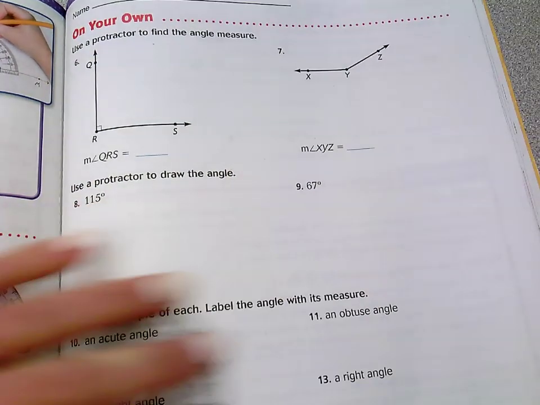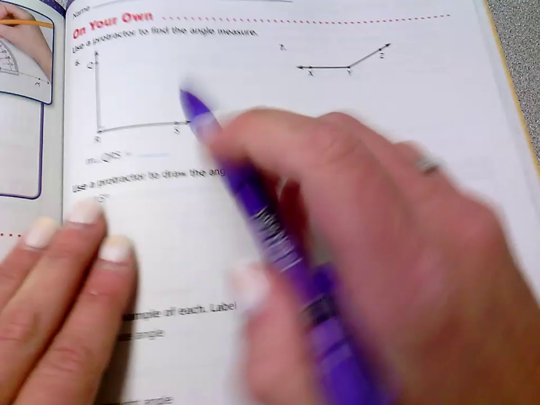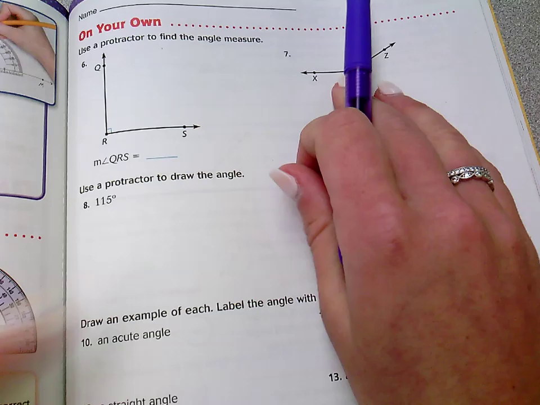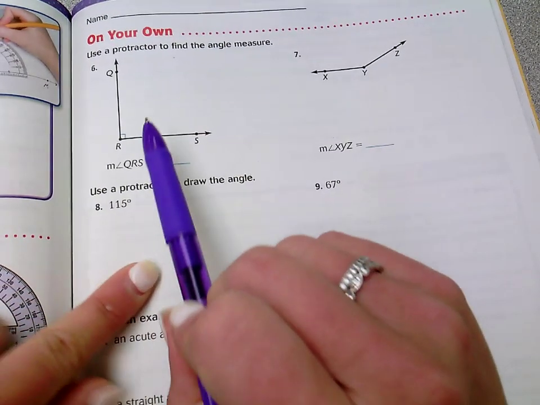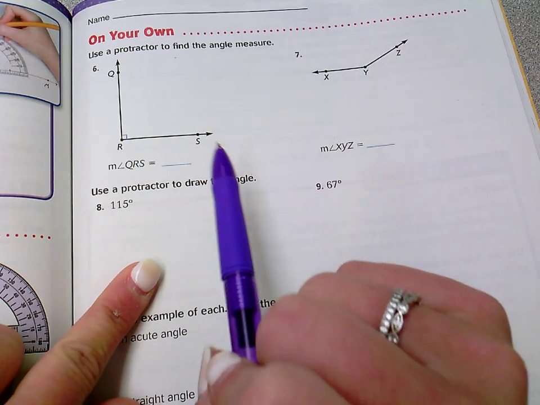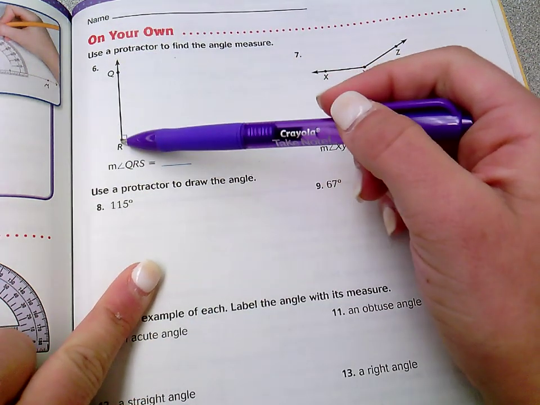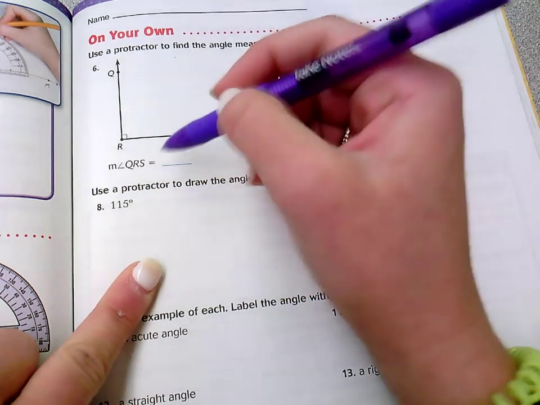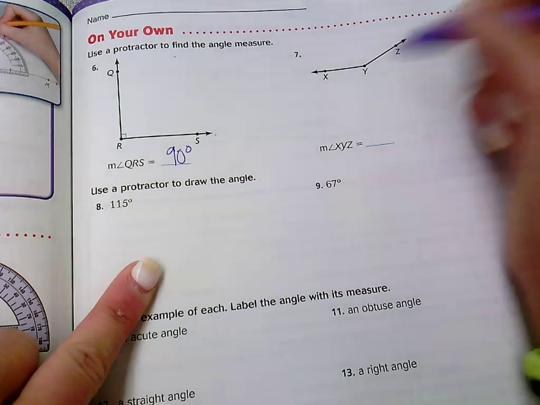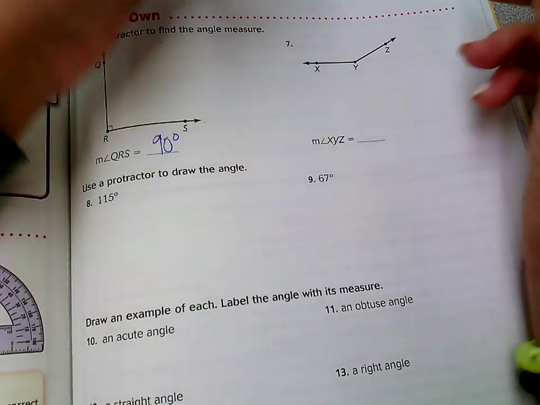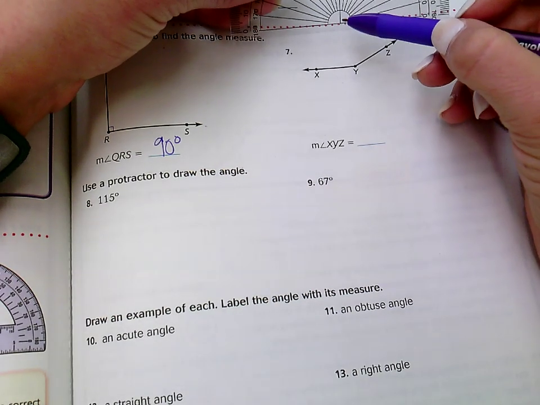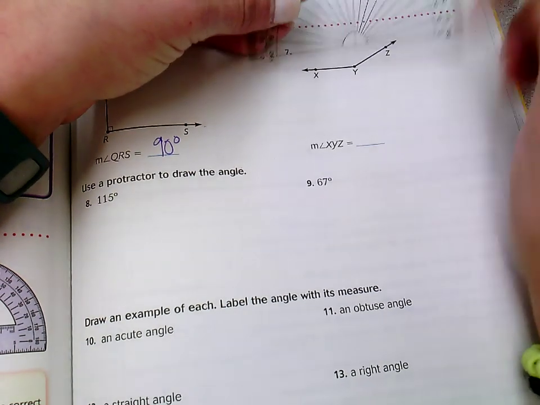Let's take a look at number 6. Use your protractor to find the angle measure. Step 1, you really don't even need to use your protractor, because you can see right here it's a right angle with the box, so you know that it's 90 degrees. Over here, we have to use our protractor. First step, place your middle line on your dot.